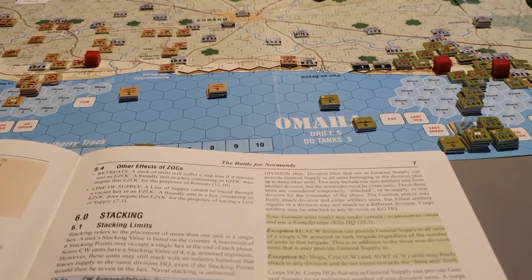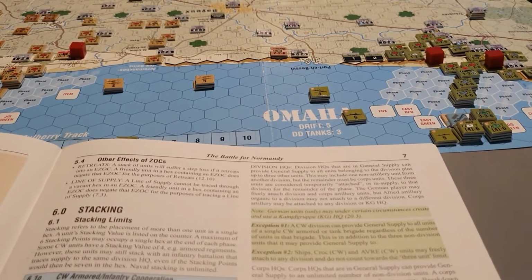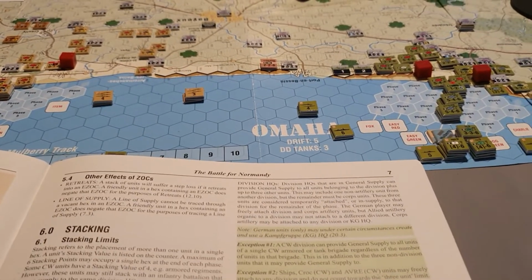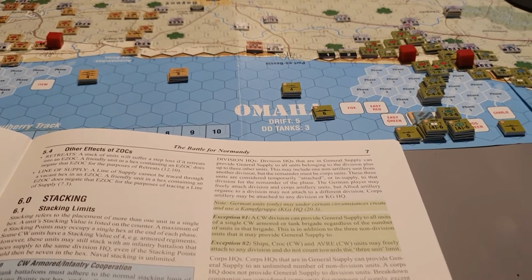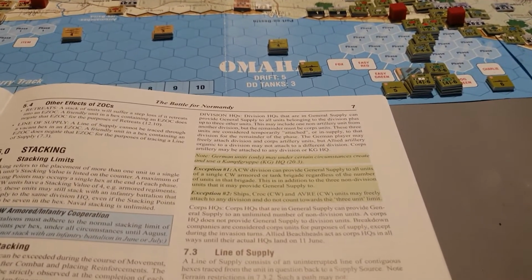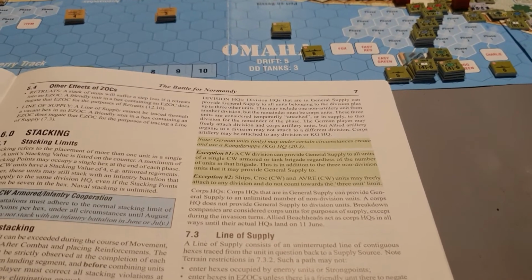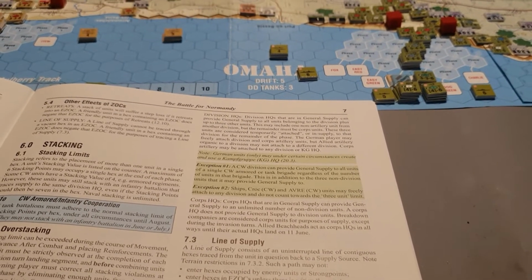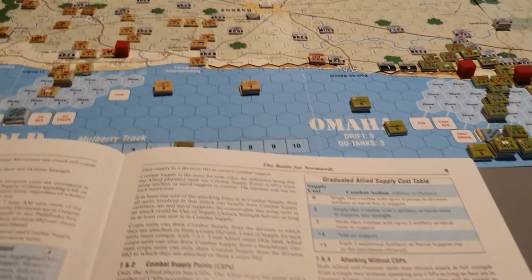So in that case you can use road and highway movement points, as discussed, for infantry in any weather. Effects of weather on a line of supply: supply ranges are halved during heavy rain and storm turns.